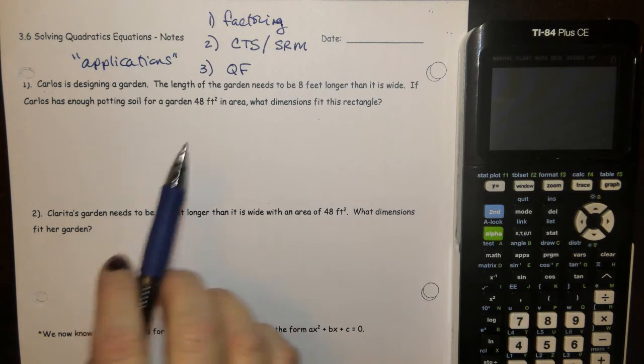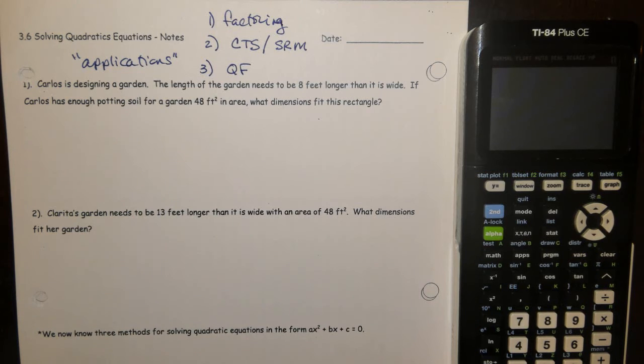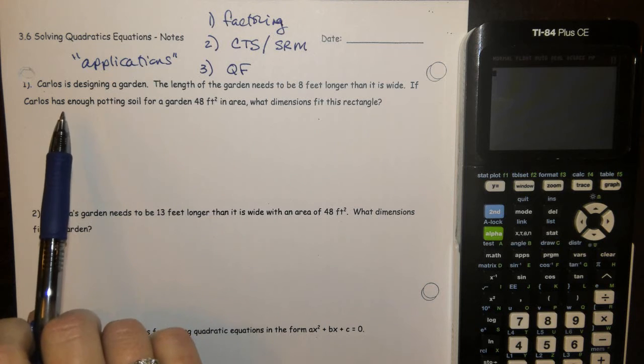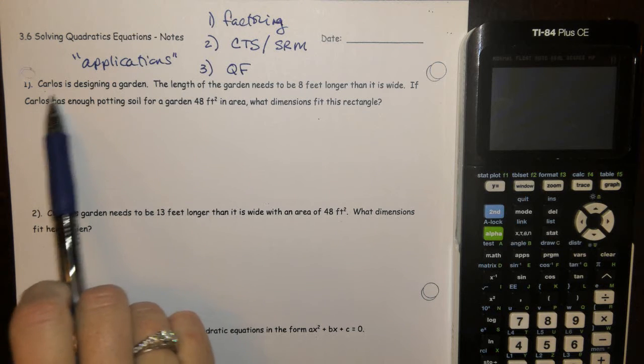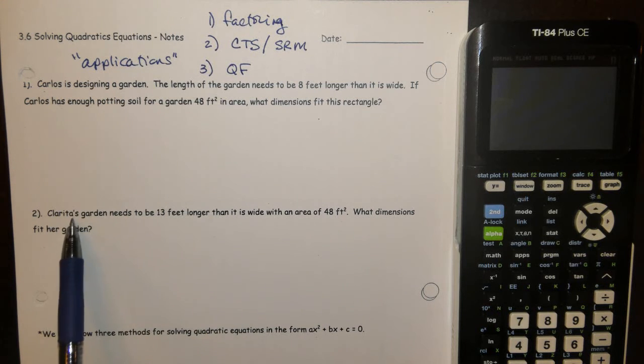Now this scares people almost as much as fractions, but don't let it. It's the fun part. Now that you know how to solve it, this is why you solve it this way. All right, so in Math 1, we had Carlos and Clarita. Remember them?